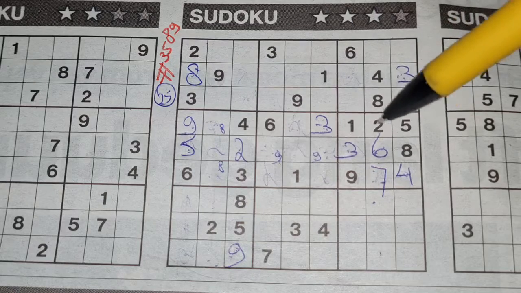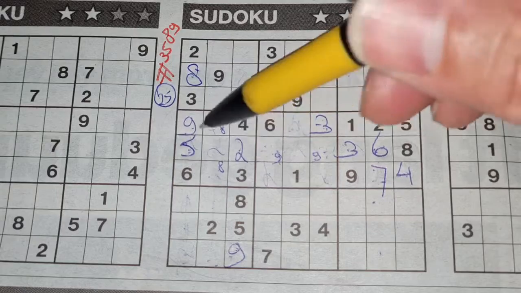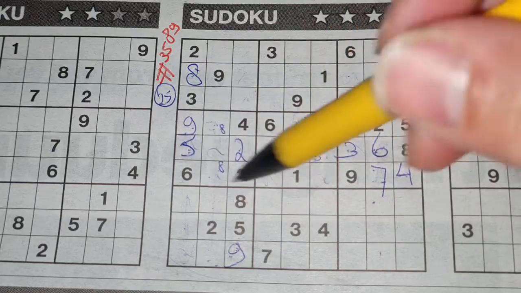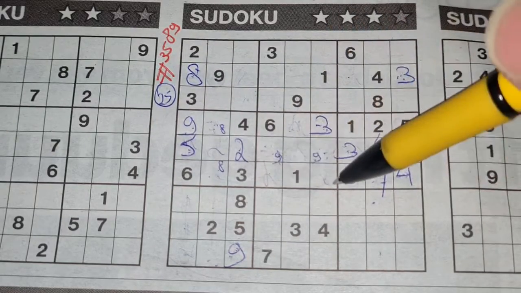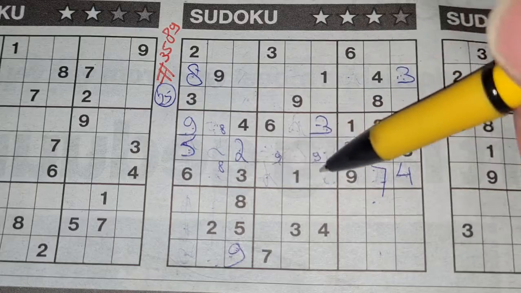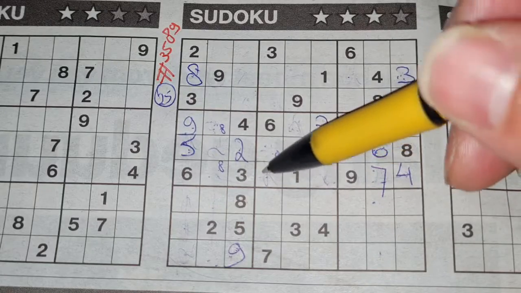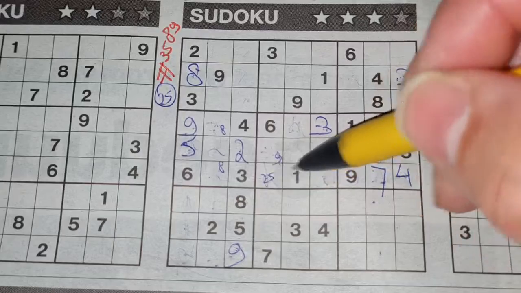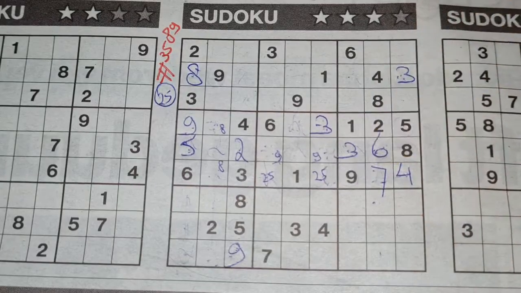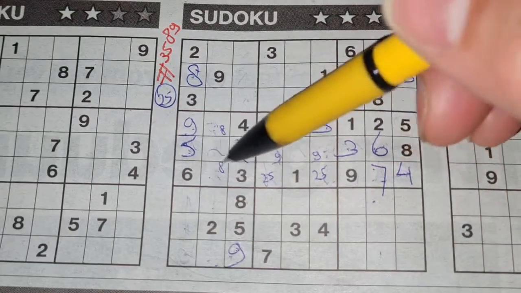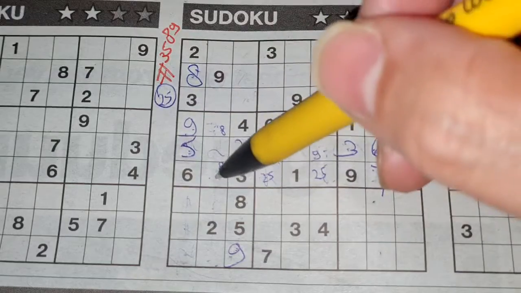And we have a pair, a 2 and a 5 in this row, 2 and a 5 in the middle row. So the row below, the only two places for the 2 and the 5 should be in those two boxes, as a pair, 2 and a 5. Let me mark those two boxes. Alright. So one box left in this row for the number 8.